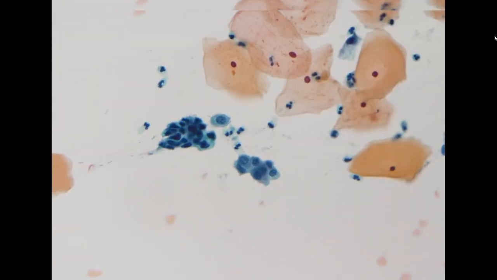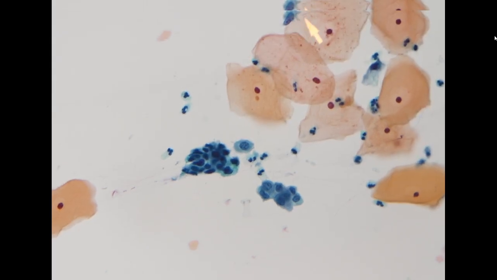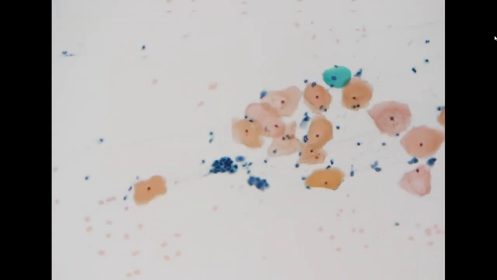Here again, this seems to be a little bit pyknotic but very dark, and the NC ratio is increased, and the shape is a little bit spindling. When you identify these, this looks atypical, and this also looks atypical. Yeah, so this is a patient of high CO.